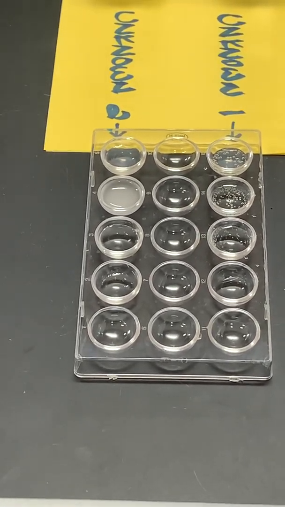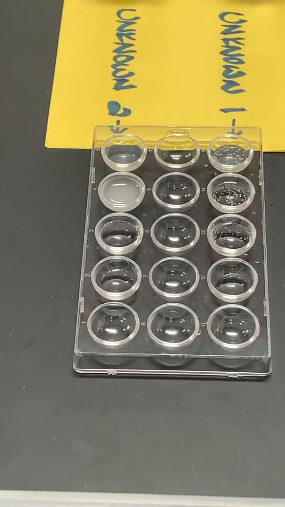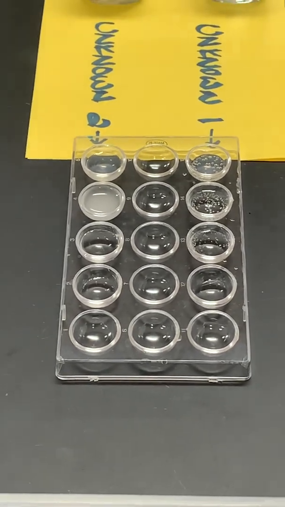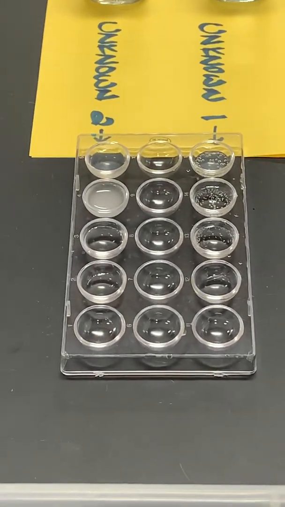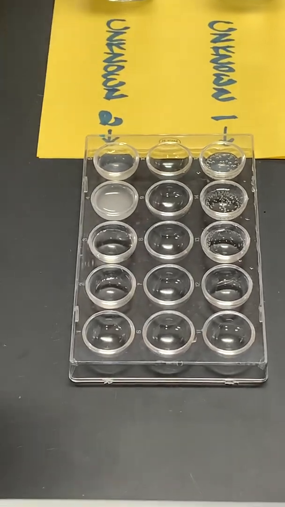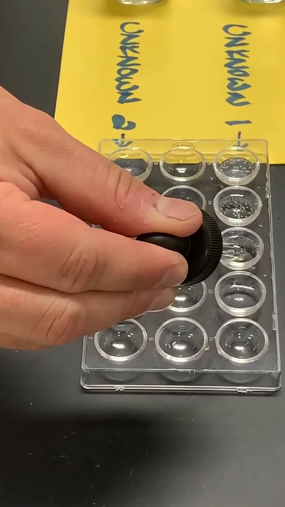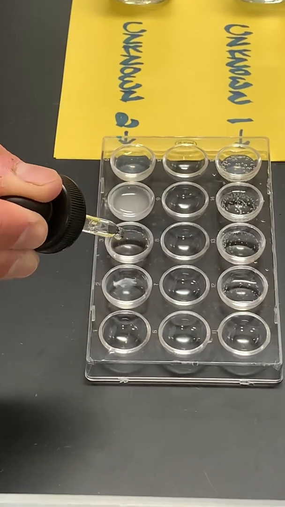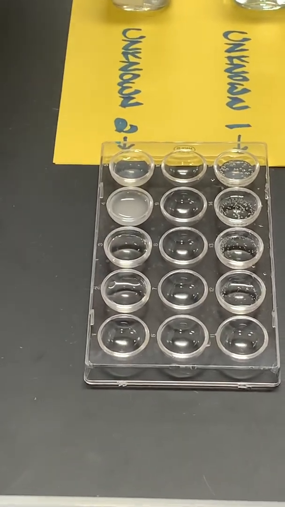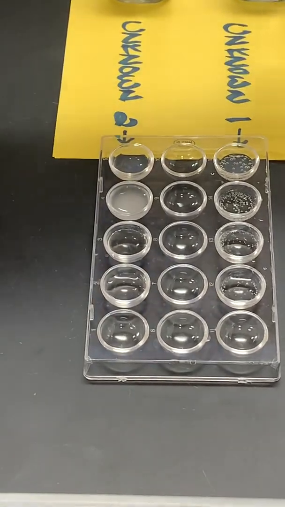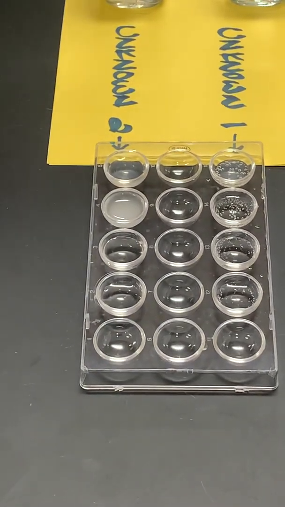And then lastly, we are going to test for the iron ion. So we're going to put a few drops of the acid in. Then we're going to put our potassium thiocyanate in.